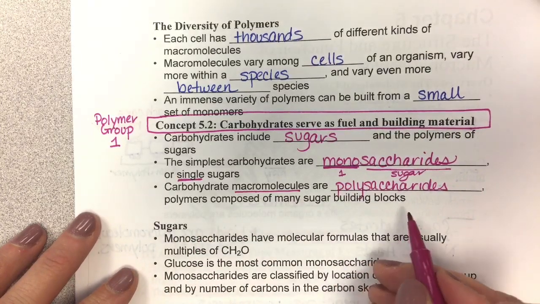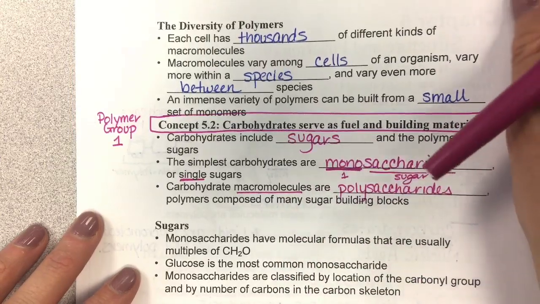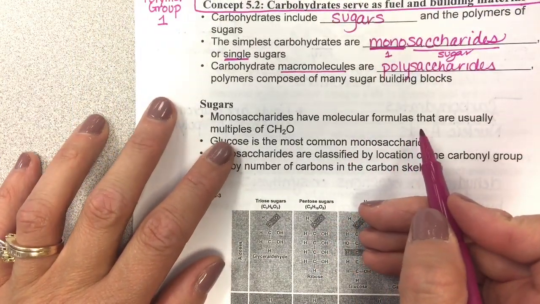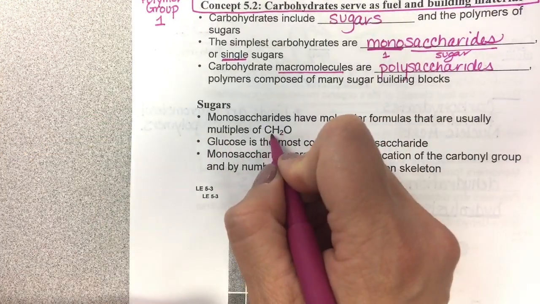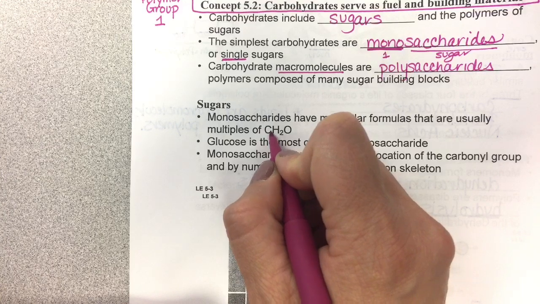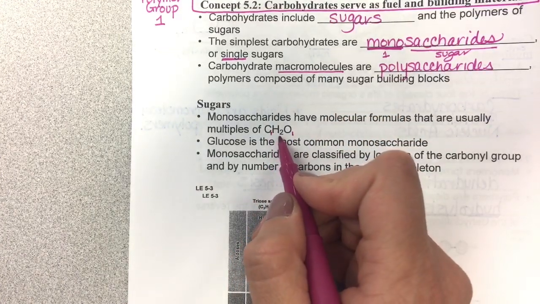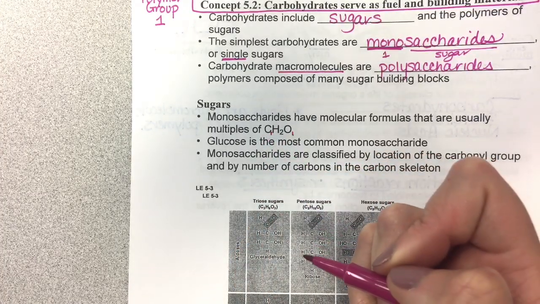Polymers composed of many sugar building blocks. So let's look at the simplest sugars here. Sugars, monosaccharides, have molecular formulas that are usually multiples of CH2O. When there's not a number here, we're assuming that there's a 1. What does this mean? It means that there are twice as many hydrogens as there are carbons and oxygens.